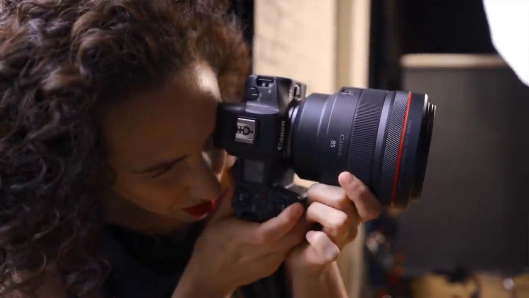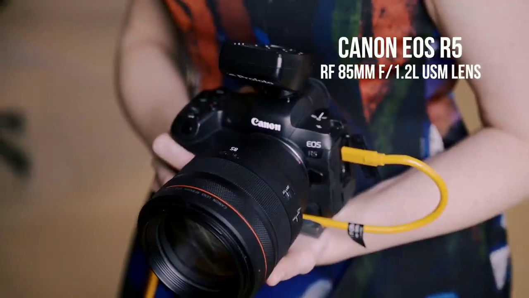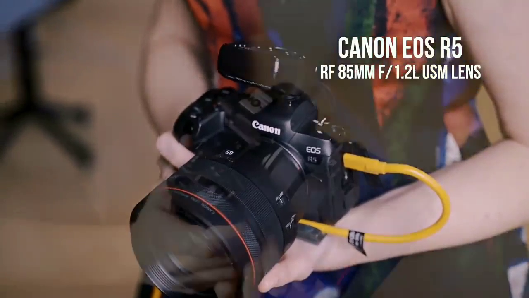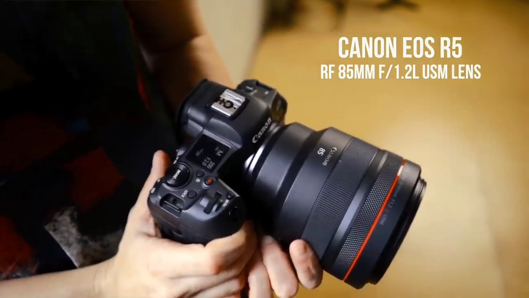Now before I shoot, I do want to talk a little bit about my camera gear. I am shooting with the Canon R5, and my lens choice is the RF 85mm 1.2. This is many photographers' go-to portrait lens because it has beautiful compression. And when I want to grab a narrow depth of field, that 1.2 lens is sharp and beautiful.